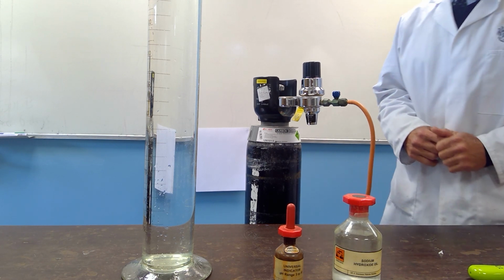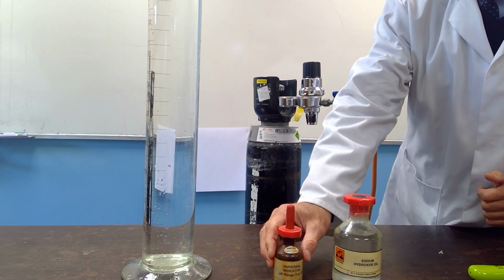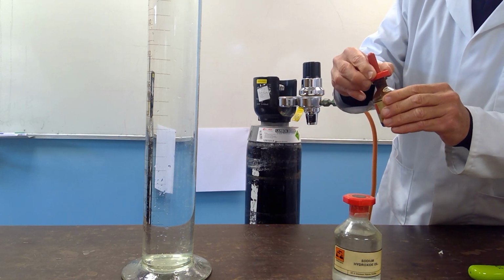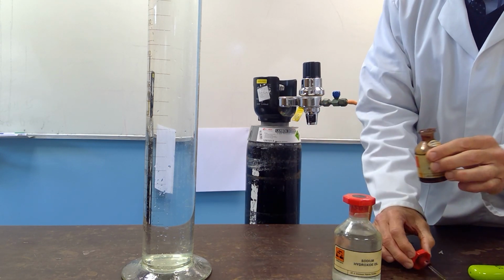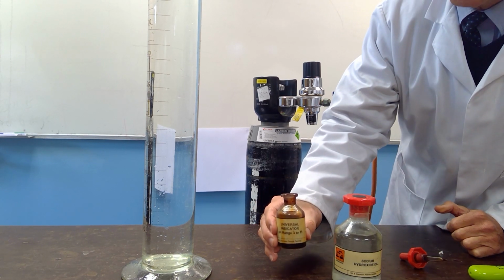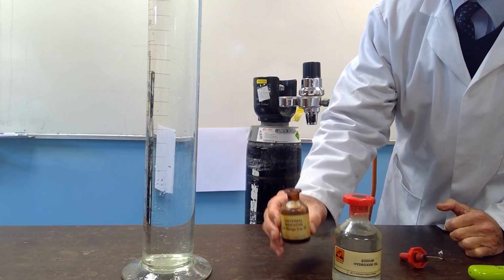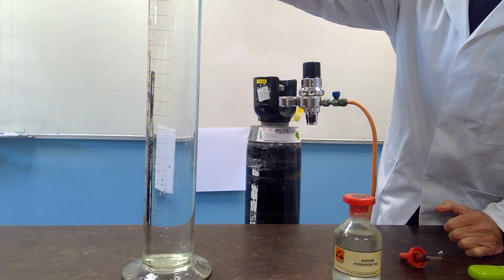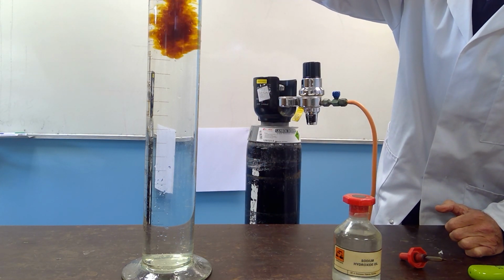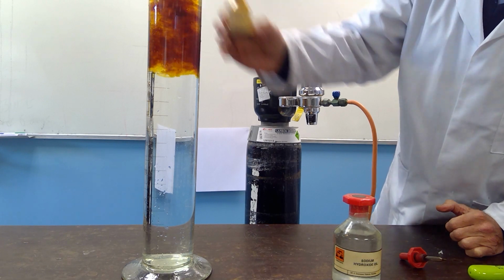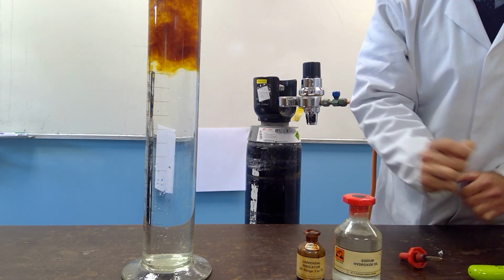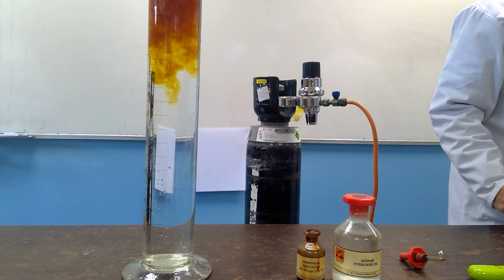To illustrate this, we will bubble some carbon dioxide into water. However, before we do that, we will add a little bit of universal indicator, which will tell us the approximate pH of the solution. So that when we first pour the indicator in, it is already slightly acidic.